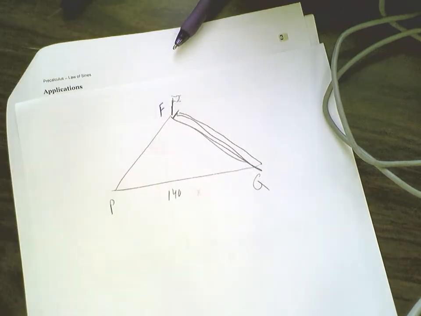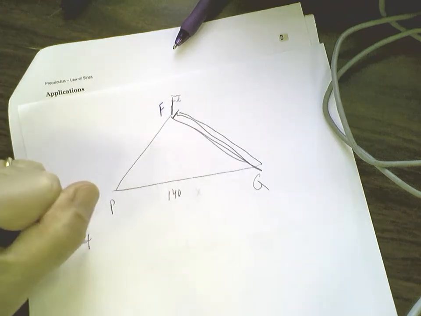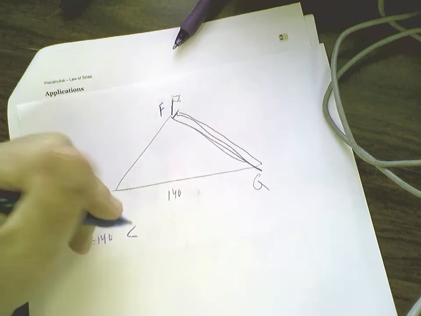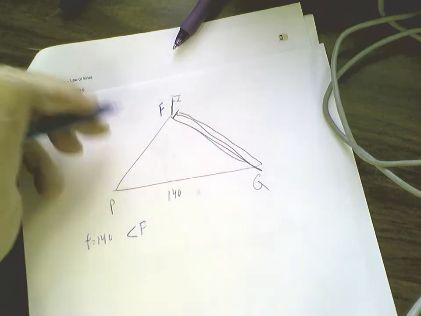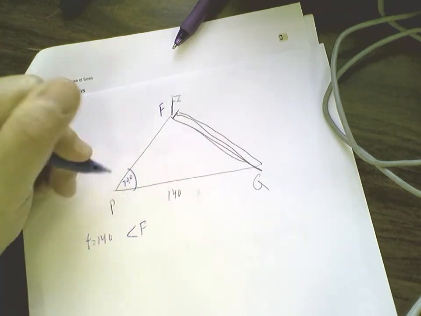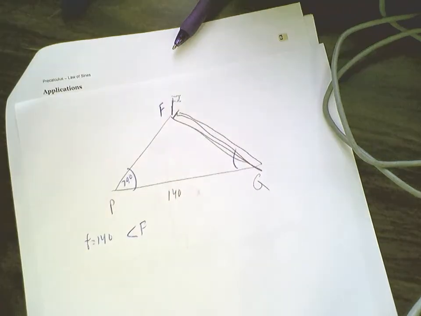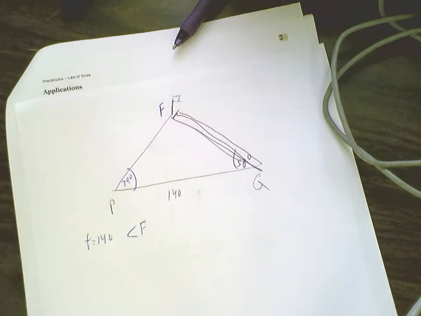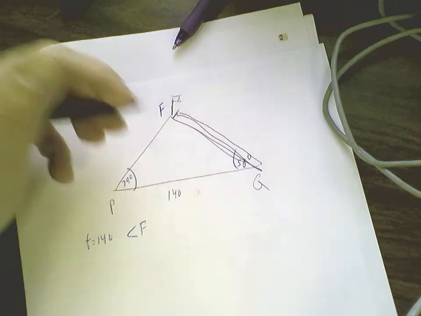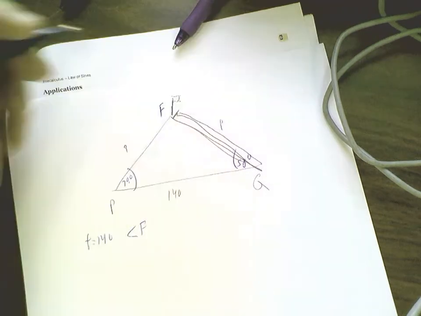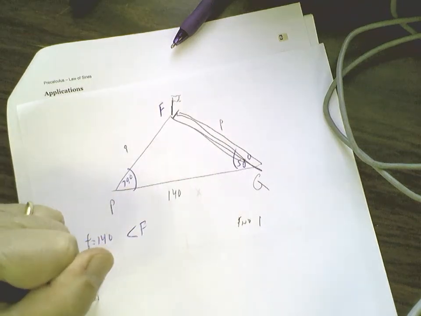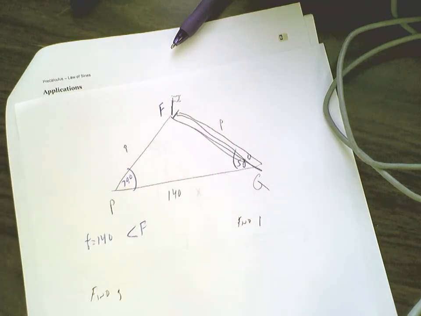I know that little f is equal to 140. Angle F is unknown at the moment, but I know what angle P is, 79 degrees. I know what angle Q is, 58 degrees. Sorry, my 58 got a little bit clipped there. But now for my triangle, I want to find little p and little q. Let's do some work.